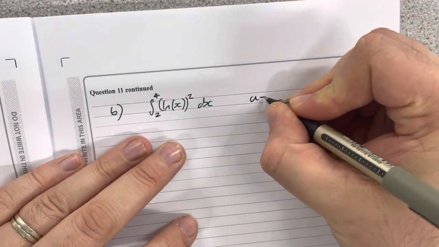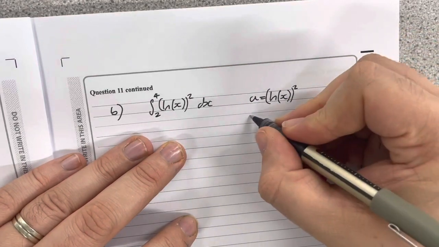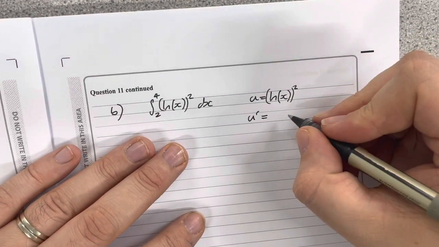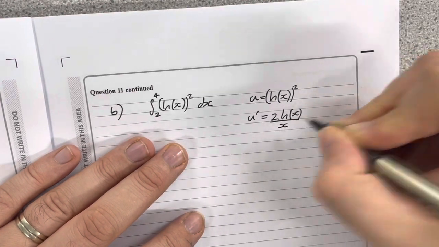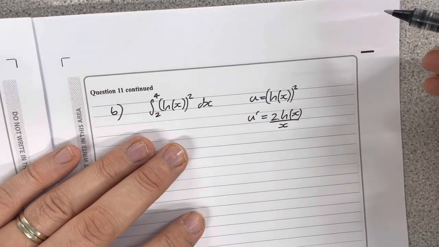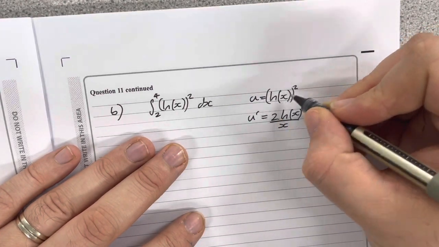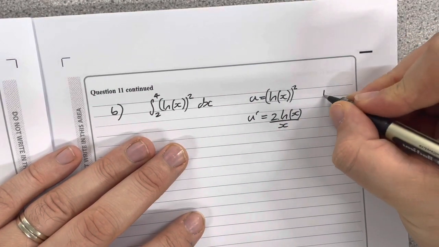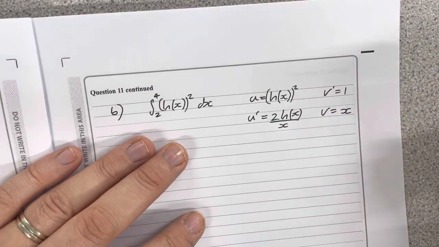I'm going to say that u equals log of x squared, which means u primed is 2 times log x divided by x. Okay, so following the chain rule, so the 2 comes down, 2 log x, and then times by differential log x, which is 1 over x. V primed then is 1, and v is the integral of that, which is x.